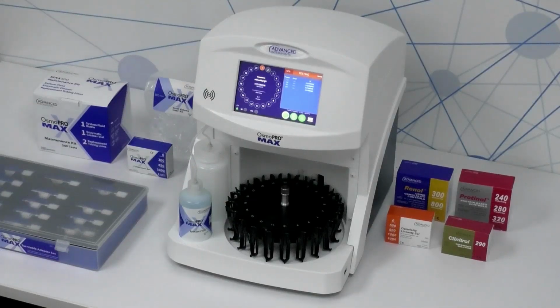The process for running daily QC is similar. The Clear-12 290 reference solution and pronull and renal osmolality control adapters are loaded onto the turntable. The number of replicates to be tested is configured in the settings menu, and all that needs to be done at that point is to press Start to begin testing.